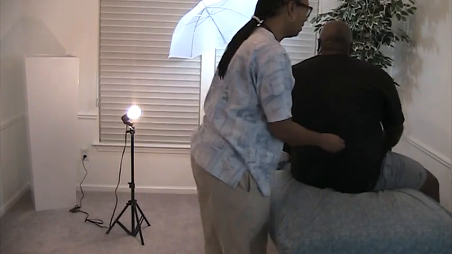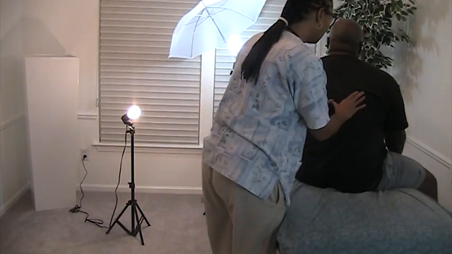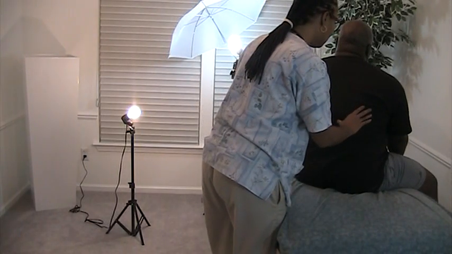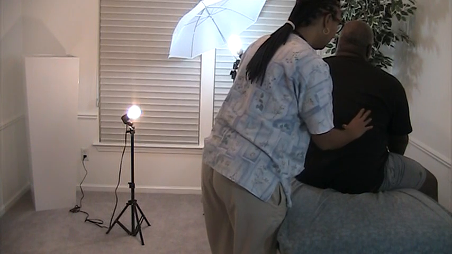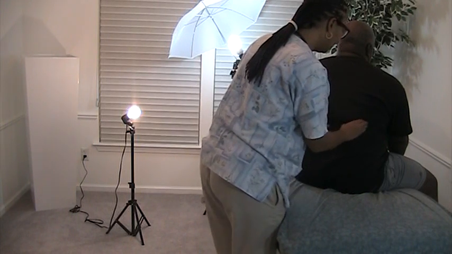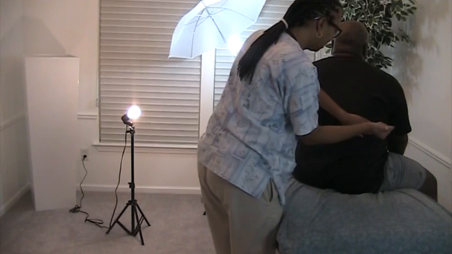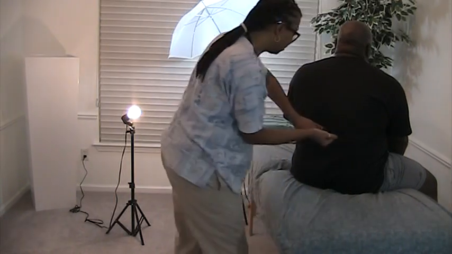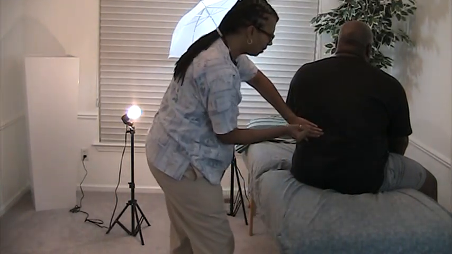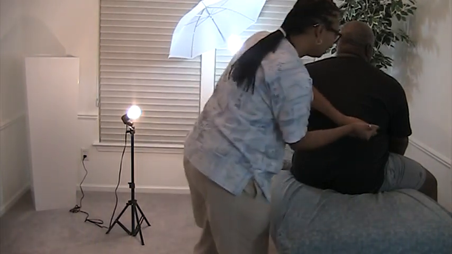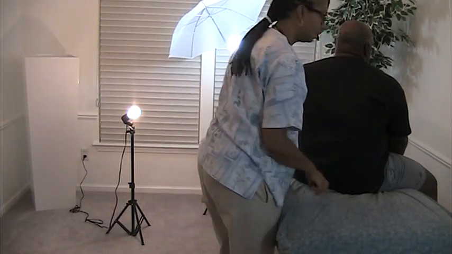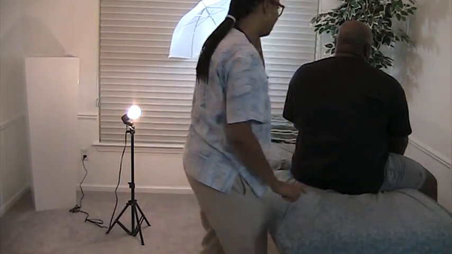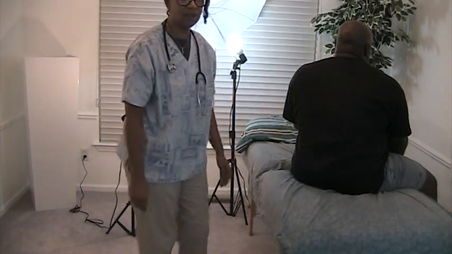Okay, now I'm going to look for the costovertebral angle where the ribs meet, and I'm going to check his kidneys. I'm going to test for tenderness. I'm going to take my dominant hand. Do you feel that? Does it hurt? No. Should not hurt the kidneys. Should not be tender. And this concludes my assessment of the abdomen.